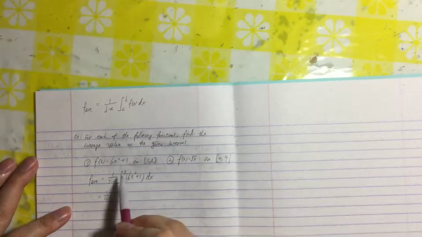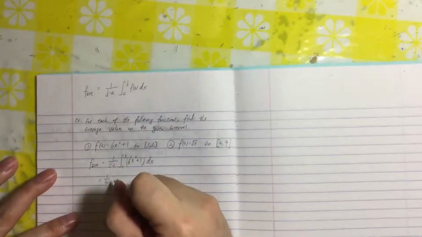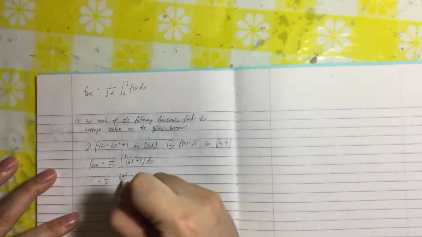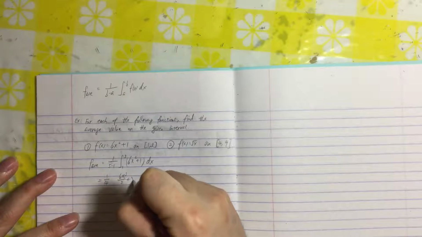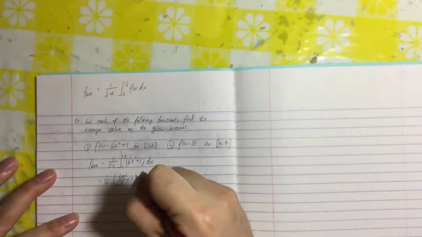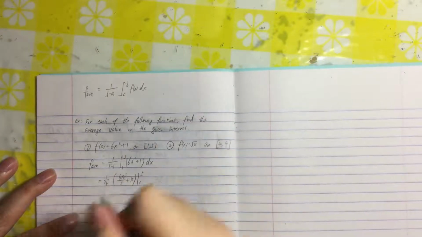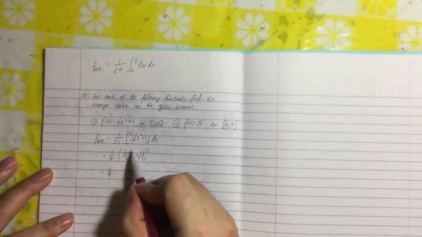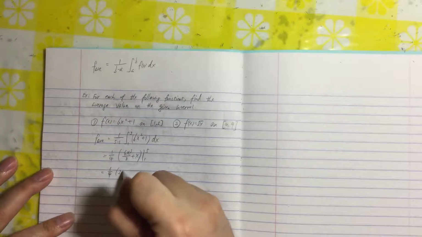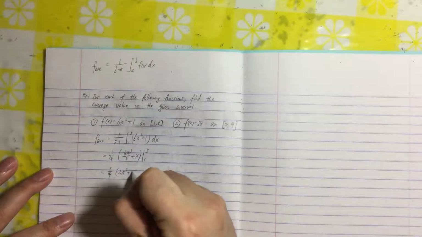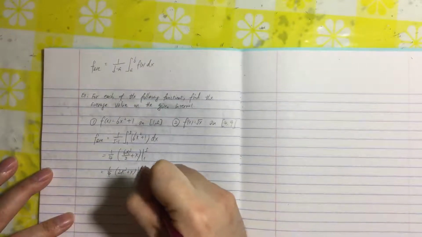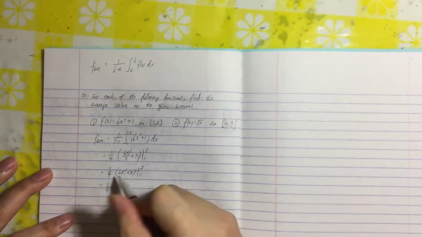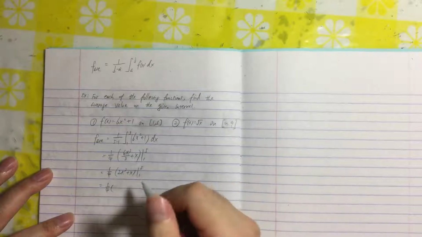For this integral here, we take the antiderivative first. I get 6x cubed over 3 plus x, evaluated from 1 to 5. 6x cubed over 3 can be rewritten as 2x cubed plus x from 1 to 5. Then plug in 5, plug in 1, take the difference.